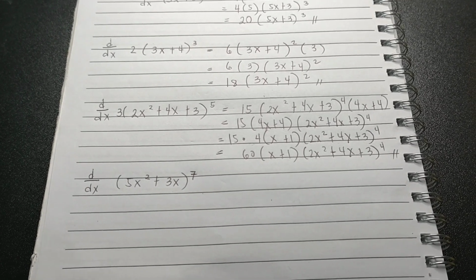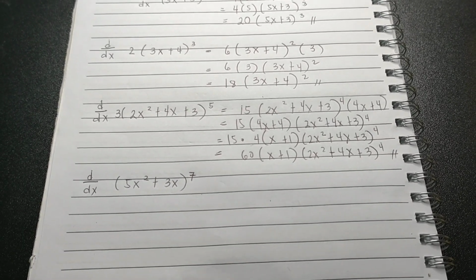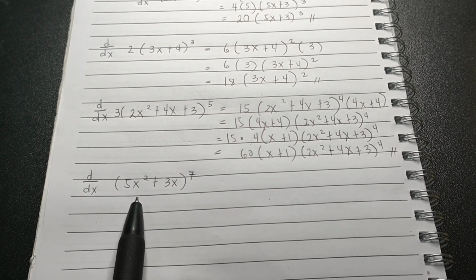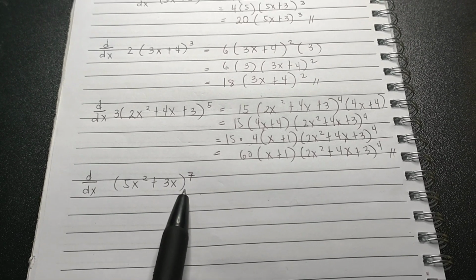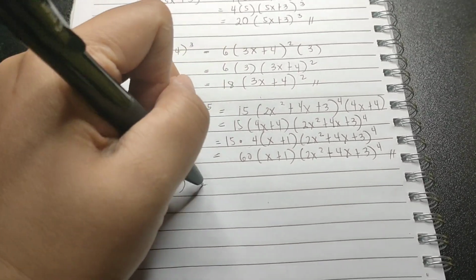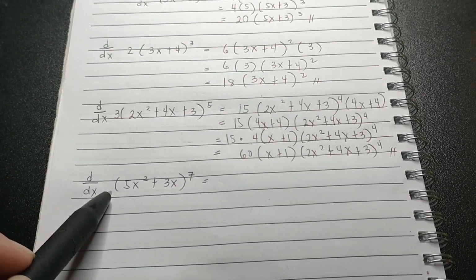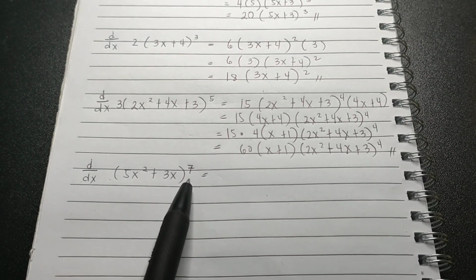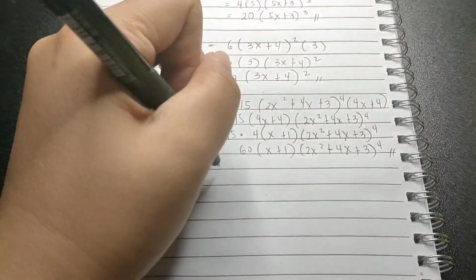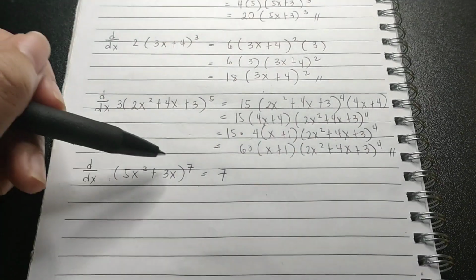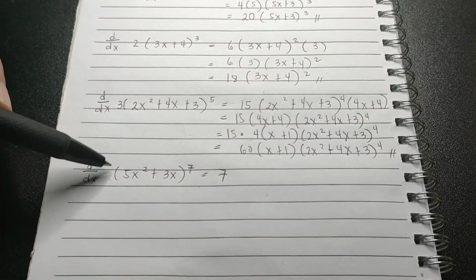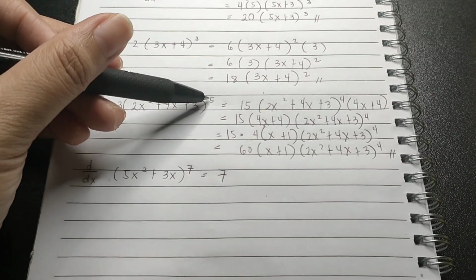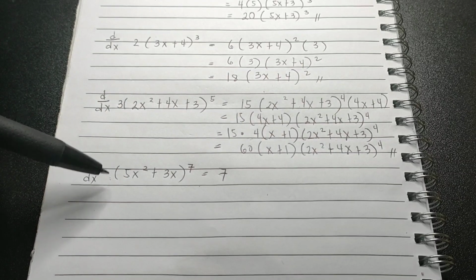So, next example natin, find the derivative of (5x^2 + 3x)^7. So, again, walang coefficient dito, so may invisible yan na 1. So, ang mangyayari dyan, si 7, ibababa lang natin dito. So, 7, kasi nga, 1 times 7, yan, may invisible yan lagi na 1 kapag walang coefficient dyan. Hindi kagaya nito. So, 3 times 5, kaya 15. Ito naman, 7 times 1, kaya 7.